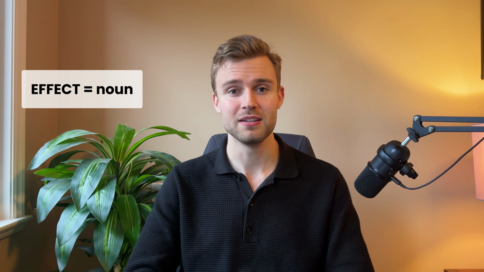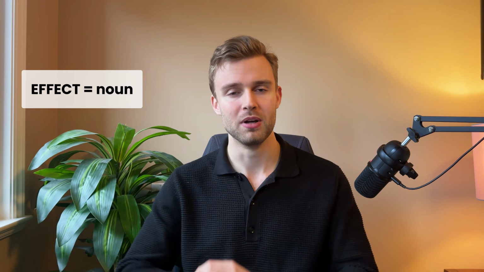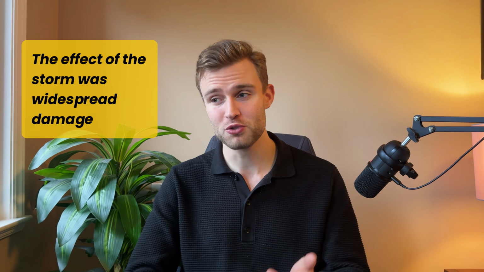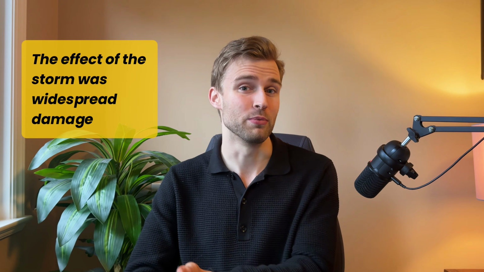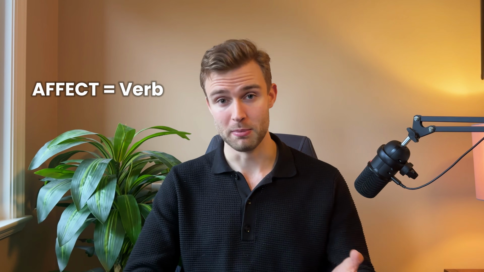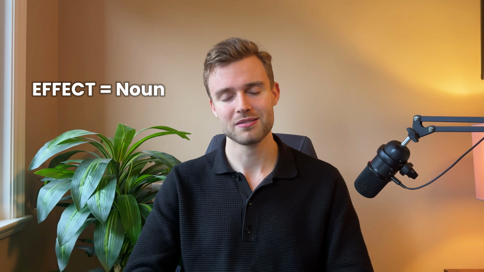Effect with an E is normally a noun. It refers to the outcome of an action or event. For example, the effect of the storm was widespread damage. The storm caused damage. So remember, affect with an A is normally a verb, and effect with an E is normally a noun. Keep this in mind and you won't mix them up again.